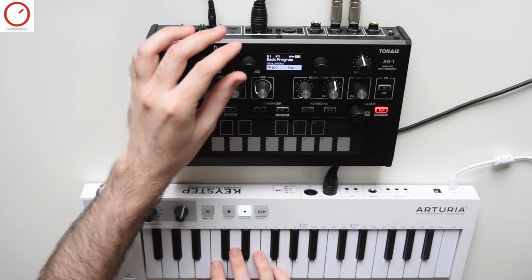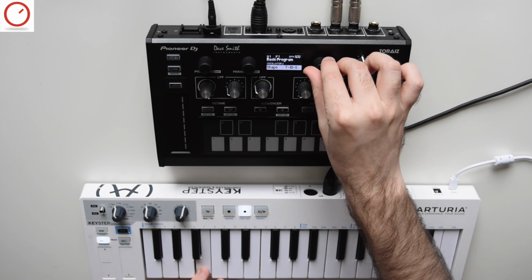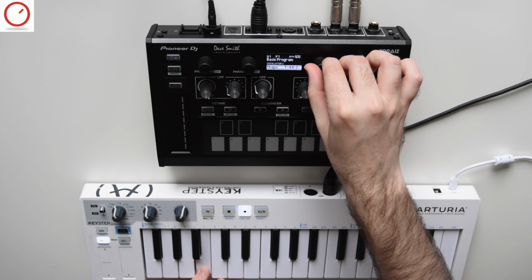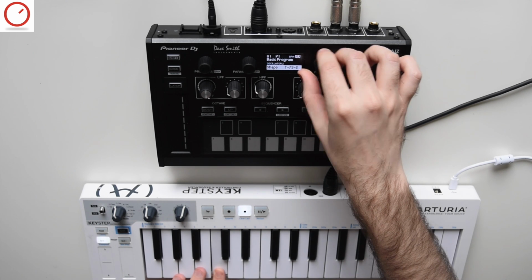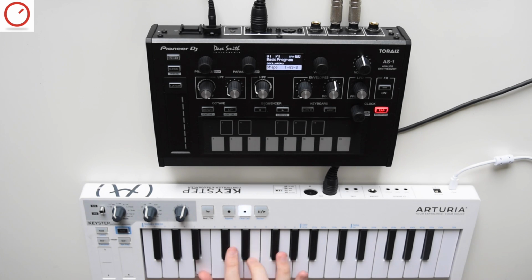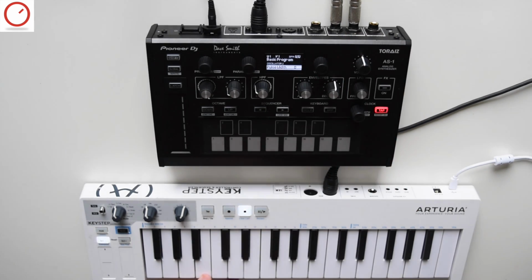Further, I shape the saw oscillator 2 more to a triangle wave. Also here no pulse width modulation, and I don't put it to the LFO mode.